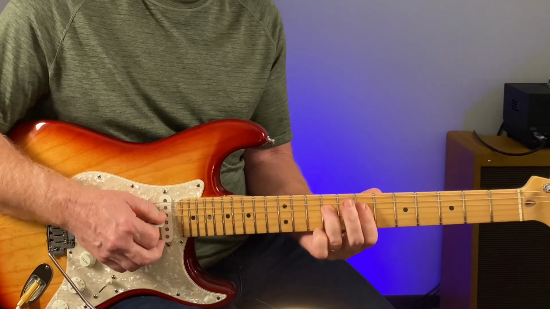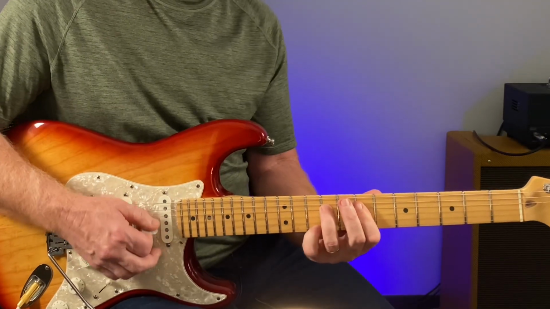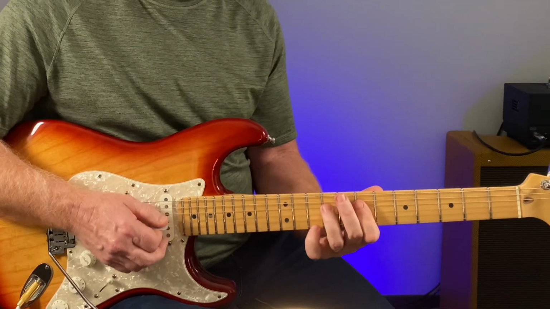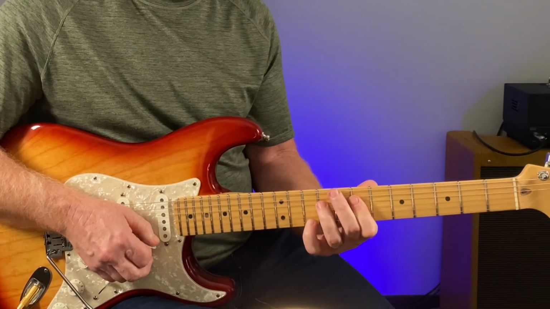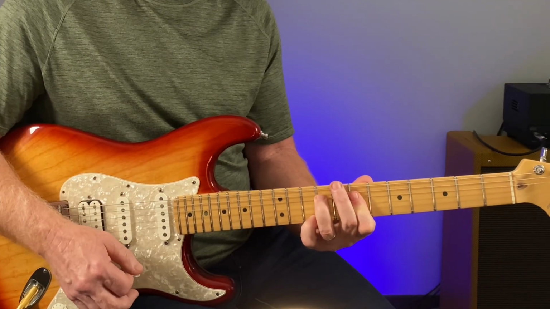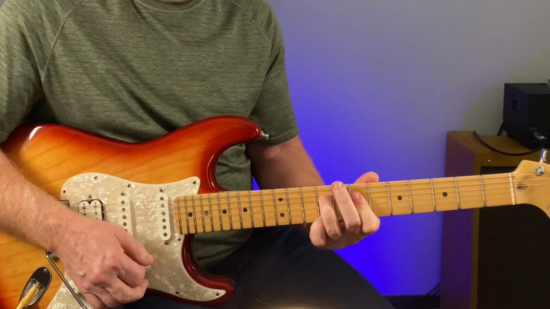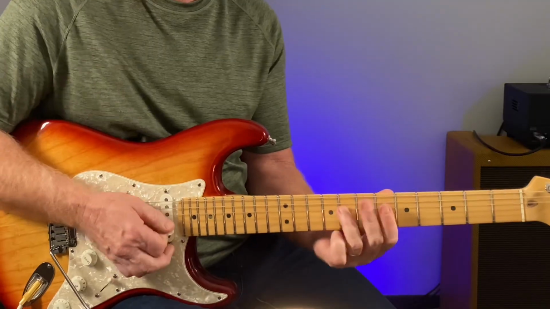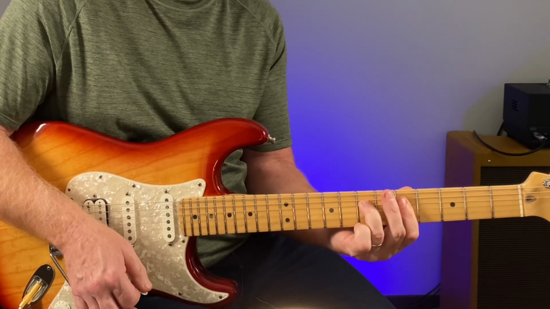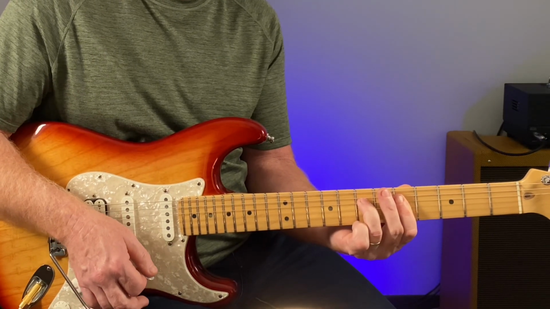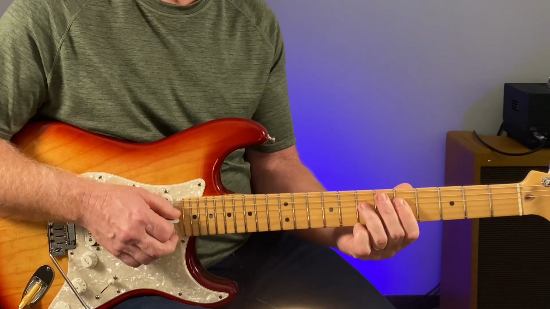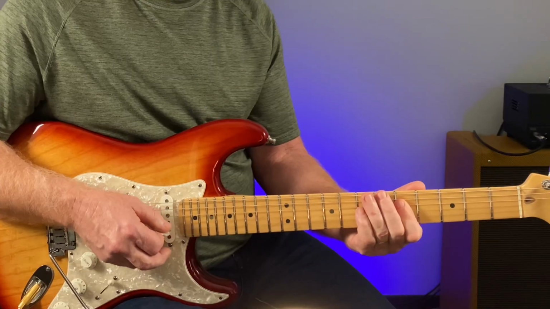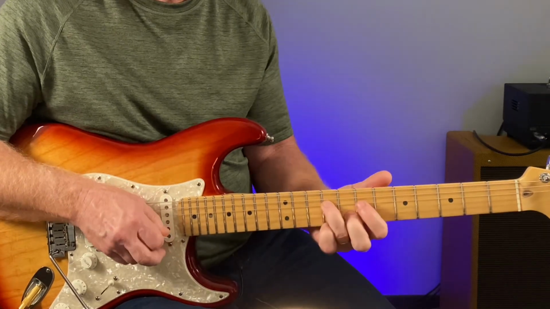And then the B minor. You can just add your pinky here on the 10th fret of the E string, add it on the 9th. Then it's walking down chromatically to the A minor, and then going to C briefly, then going up to G.